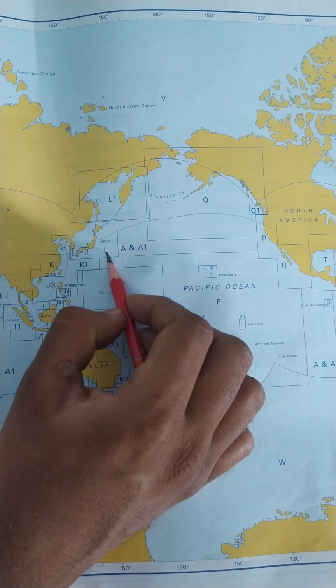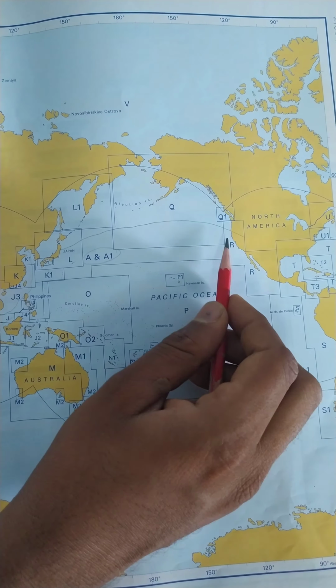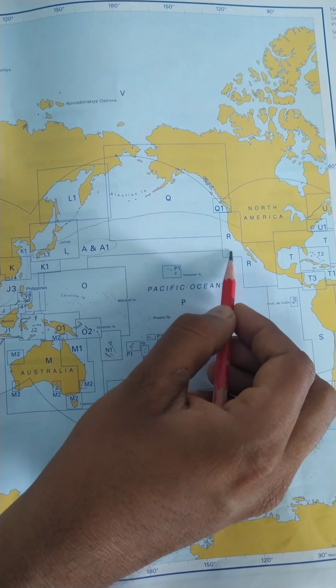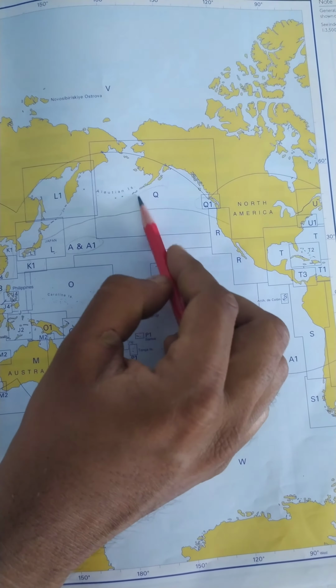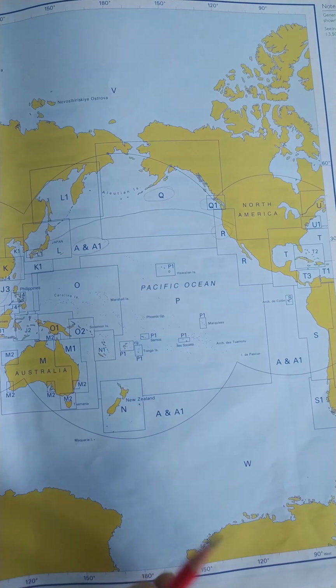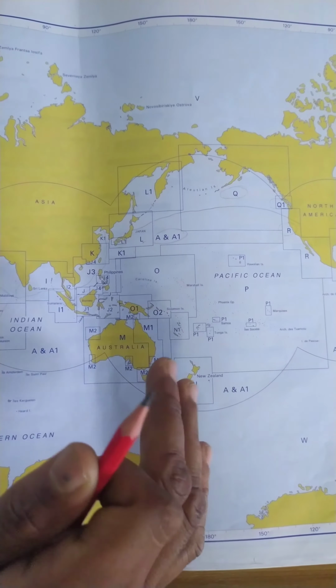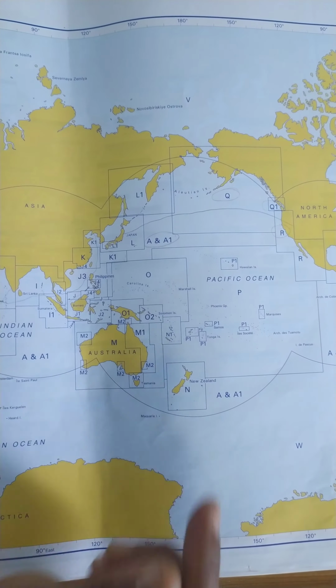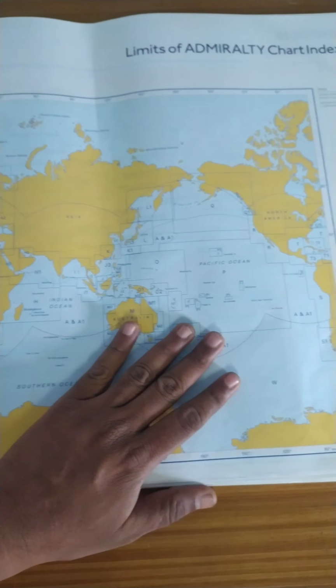It is Lima, A1, Q1, Quebec and Romeo. So this is how you have to select the chart indexes, then you will go to the charts. So this is an important page.